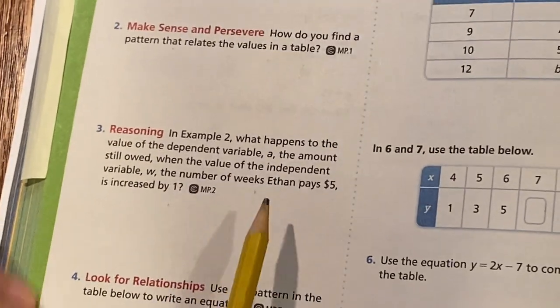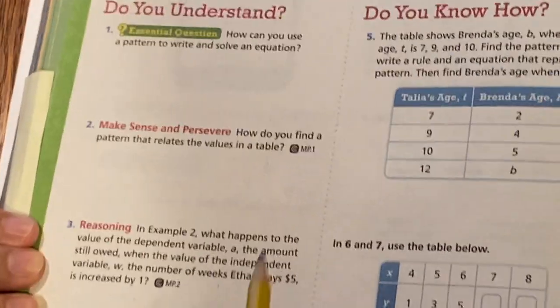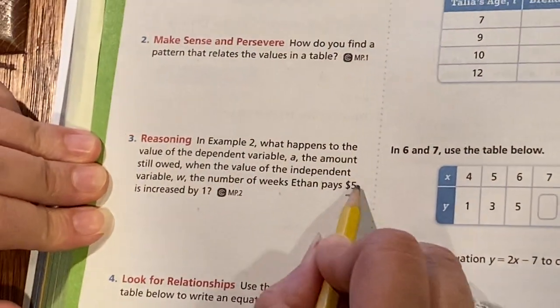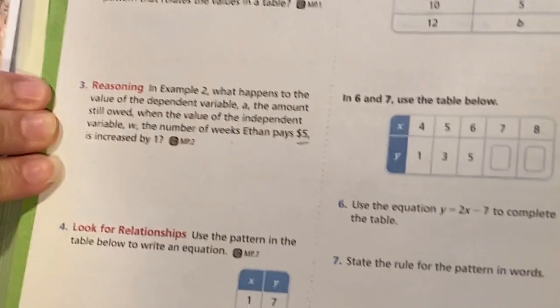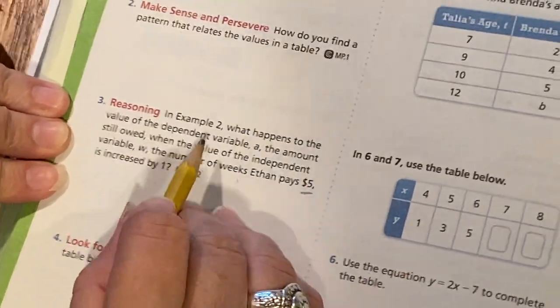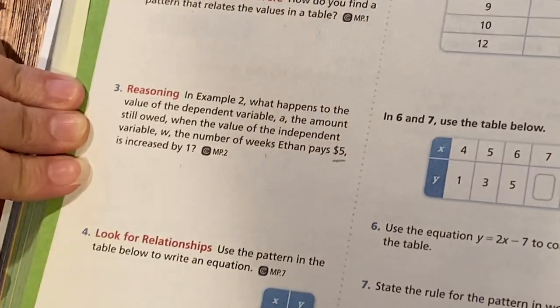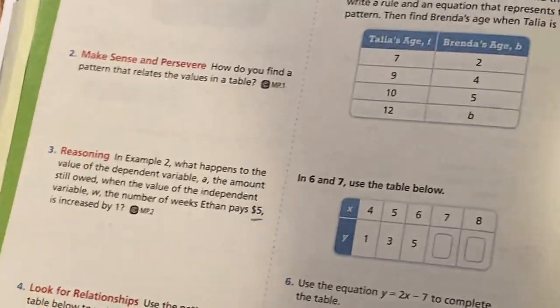That's kind of a mouthful. So if you increased the amount that Ethan paid from $5 to $6, what happens to the dependent variable or the amount still owed? Okay.